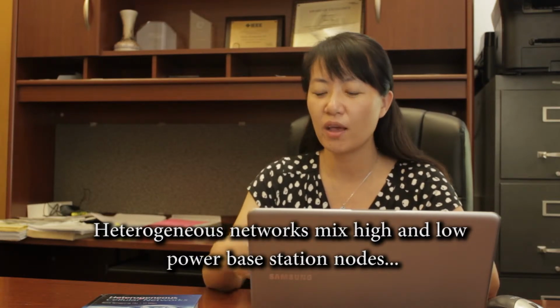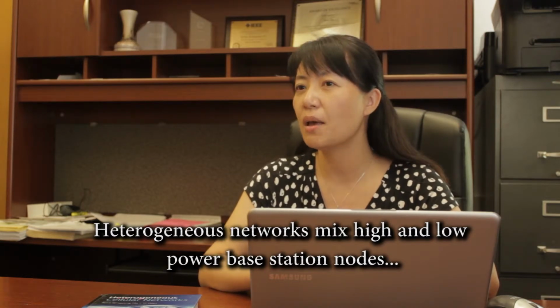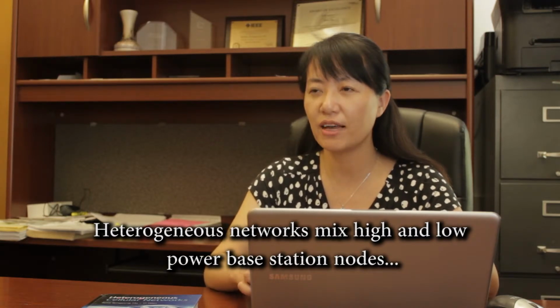And sometimes they offload traffic, and sometimes they mainly try to cover a dead zone. In certain areas, your base station power just cannot penetrate through, such as a shadow area or a tunnel area. So you put a low power node there to cover that coverage hole.